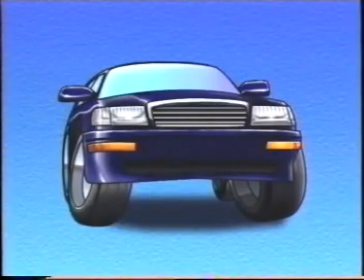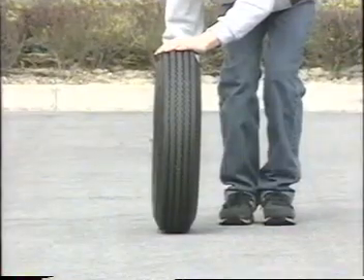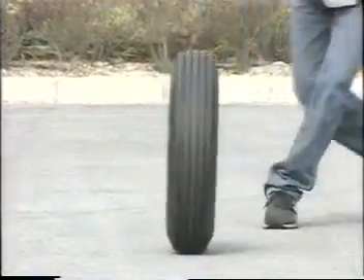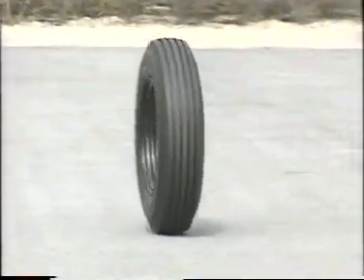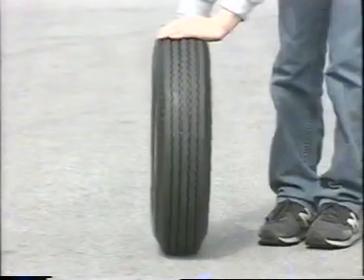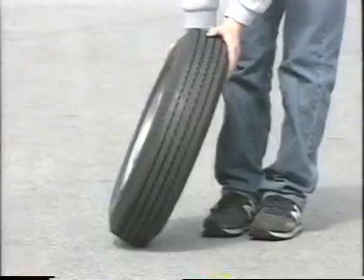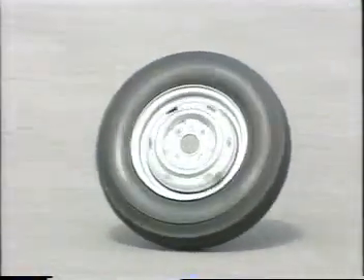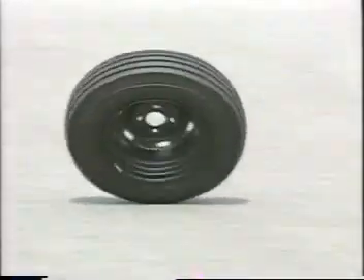Now, let's take a look at the role of negative camber. Let's have a look at a simple experiment. When you make a tire stand on its rim and push it, the tire rolls forward in a straight line. Now let's roll the tire tilted, in other words, with camber. As you can see, the tire curves in the direction of its leaning. This is called the camber thrust.